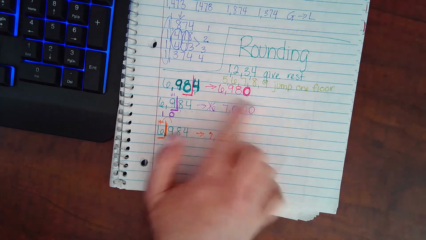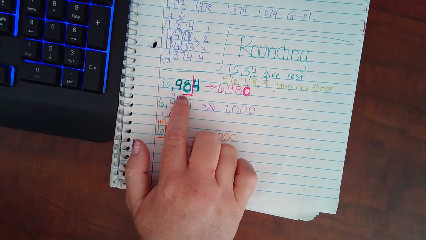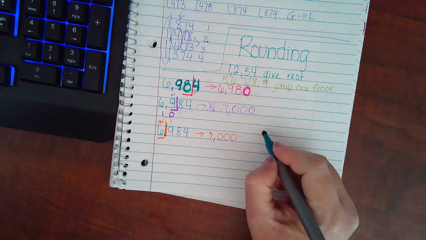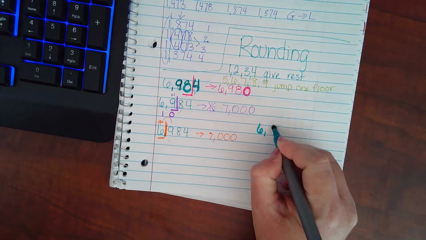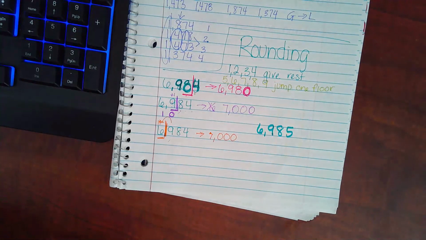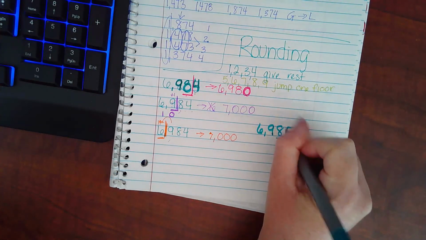So I'm going to go back to jump one floor up here. I'll write a new number. So 6,985. So if we're rounding to the nearest tens, so explain that one a little bit again.